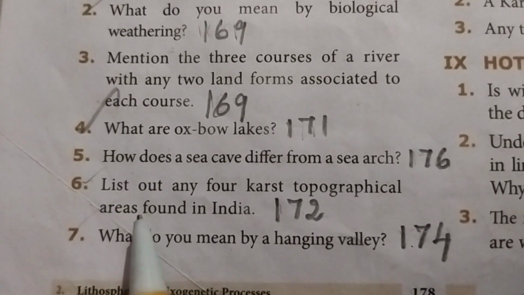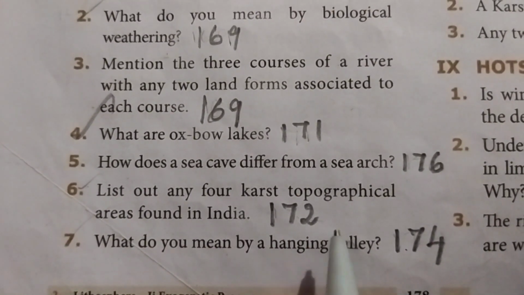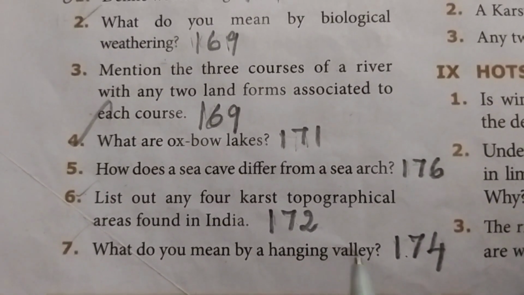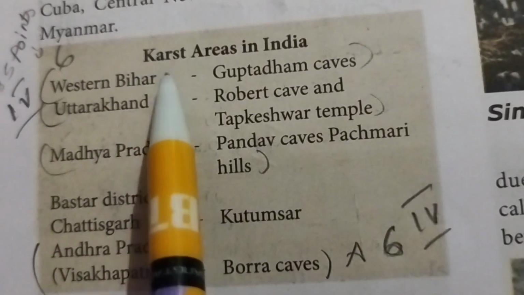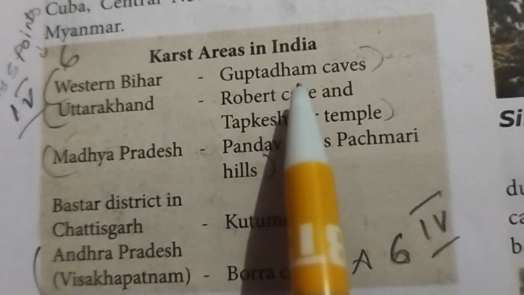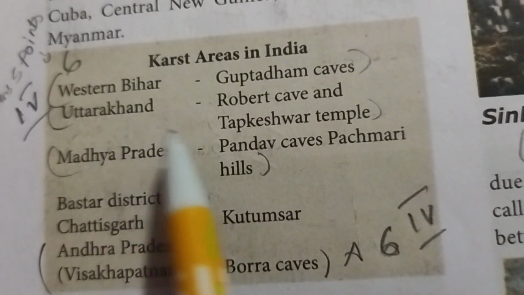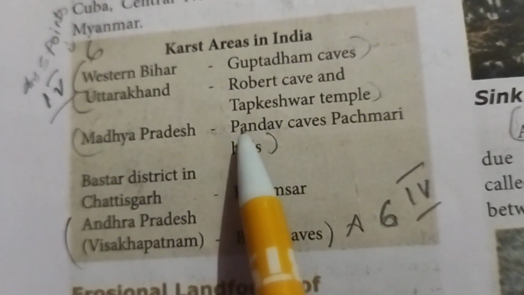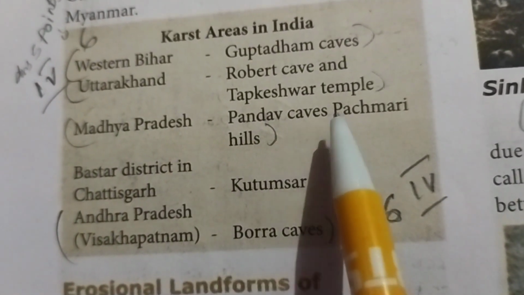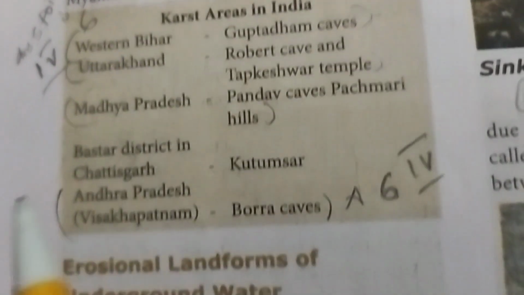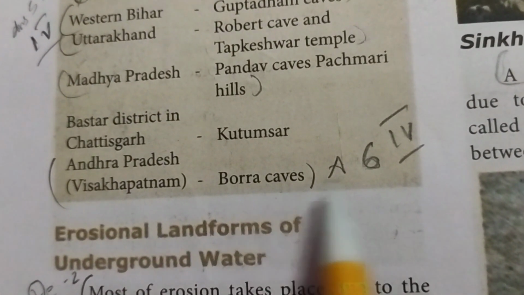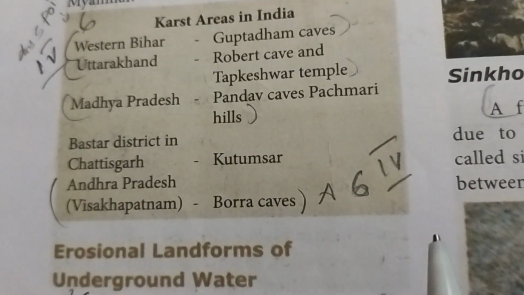Sixth question, list out any four karst topographical areas found in India, page number 172. Karst areas in India: Bihar, Guptadham cave; Uttarakhand, Robber's cave and Tapkeshwar temple; Madhya Pradesh, Pandav cave, Pachmarhi hills; Andhra Pradesh, Visakhapatnam, Borra caves. இது வரைக்கும் fourth Roman letter, sixth question answer.